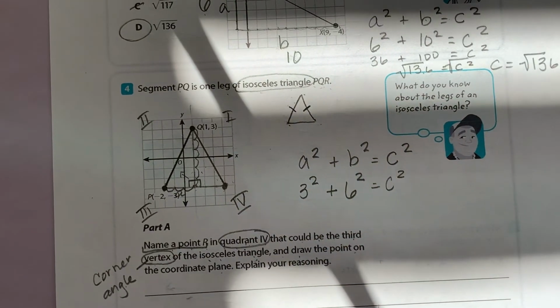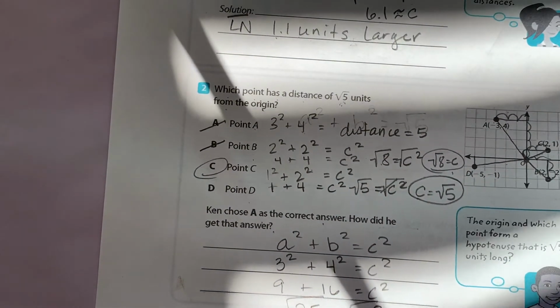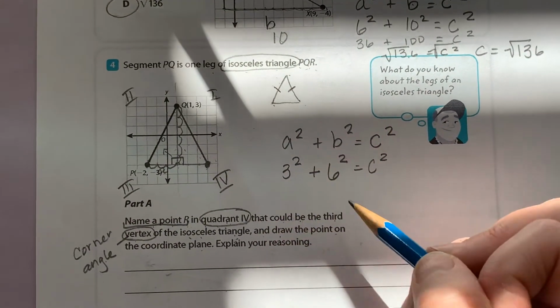This sounds familiar. Didn't we just do that on the other side? Maybe it was on the last page. Okay. Anyways, I thought that looked familiar.